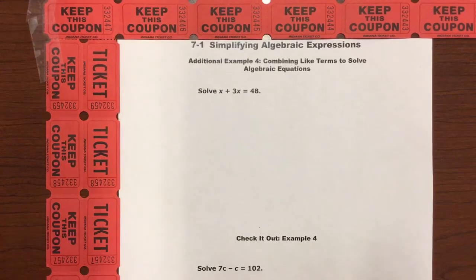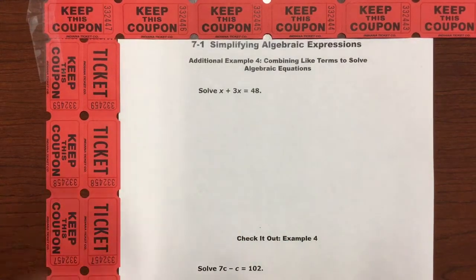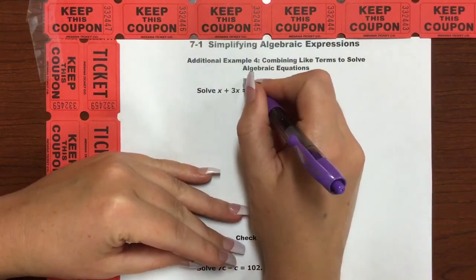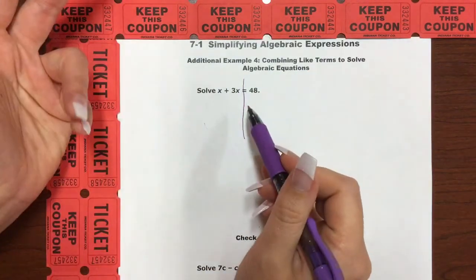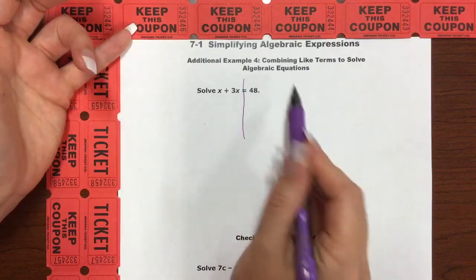Hey, we are back. We are going to go ahead and try out example 4, combining like terms to solve algebraic equations. Awesome, now we have equal signs. Okay, so when we have something like this, and there's the equal sign, I'm going to draw a line. This represents two sides of the equation, right? The left side and the right side.